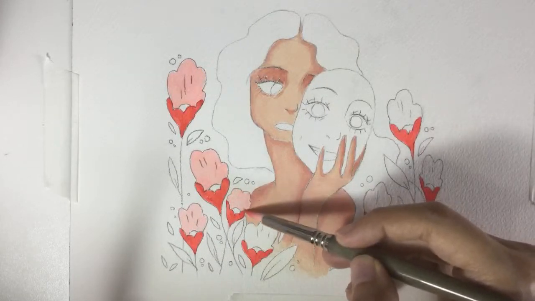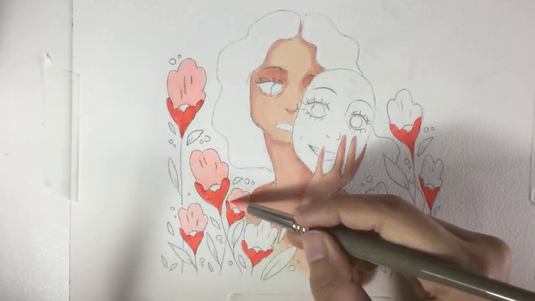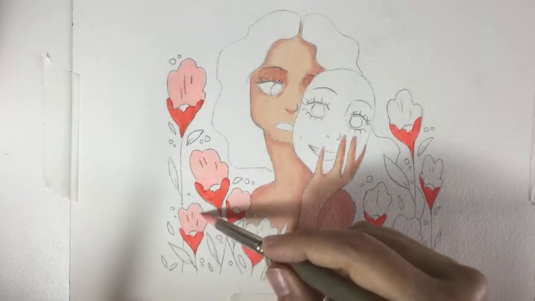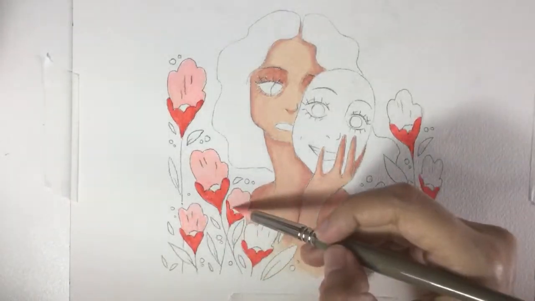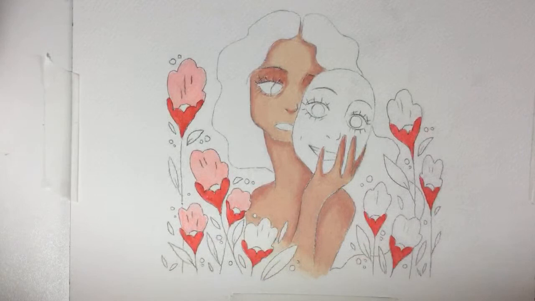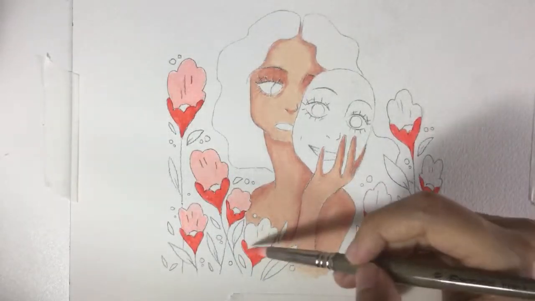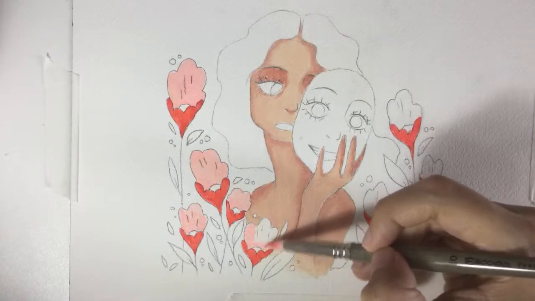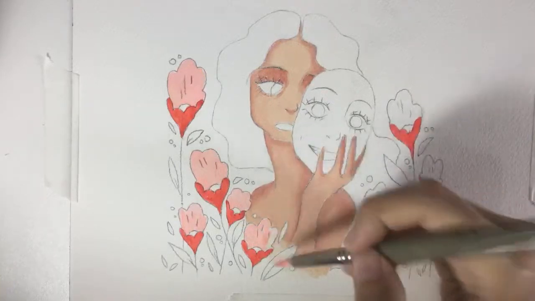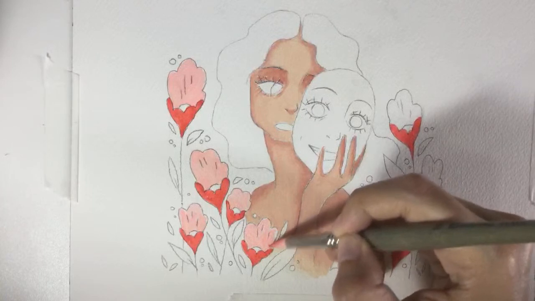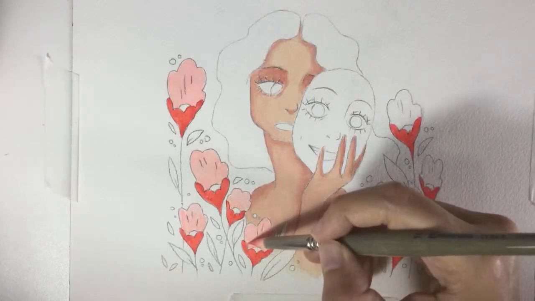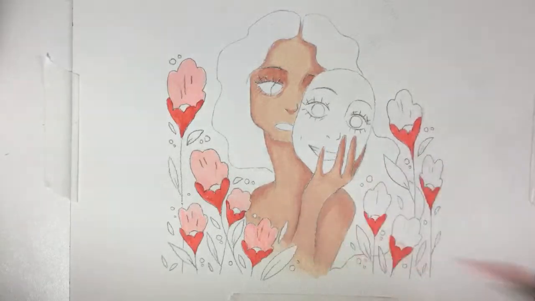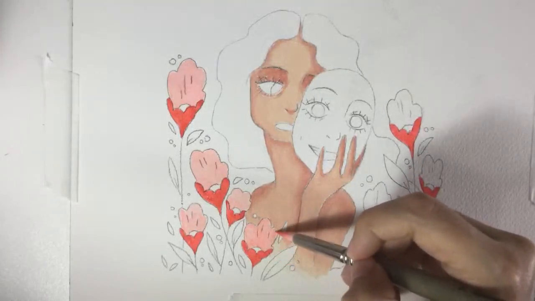I realized that paper has an expiration date. You can't just use it forever. Actually, you can, but it won't look the same as if it were brand new. I didn't know that, so I had this paper lying somewhere in my apartment, and I stopped using traditional materials for a while. This is Arches paper.